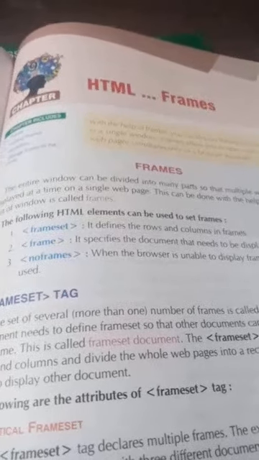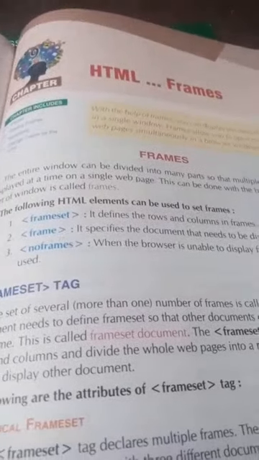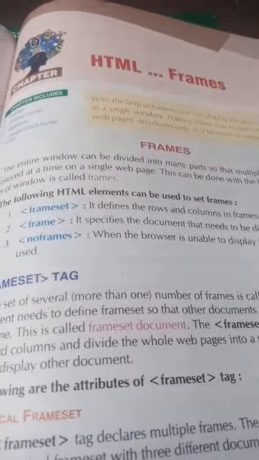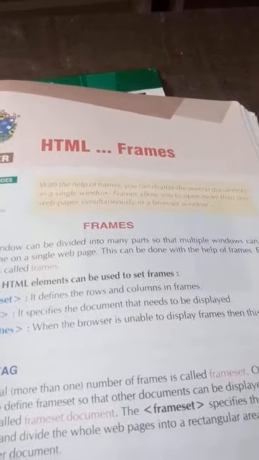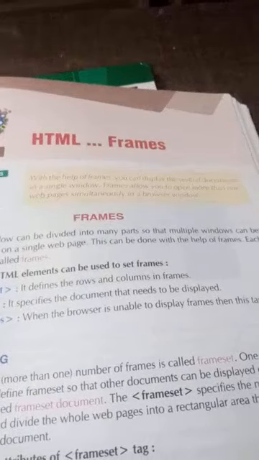Hello students, now we are continuing with the ninth chapter, HTML frames. So what is HTML frames? With the help of frames, you can display several documents in a single window.